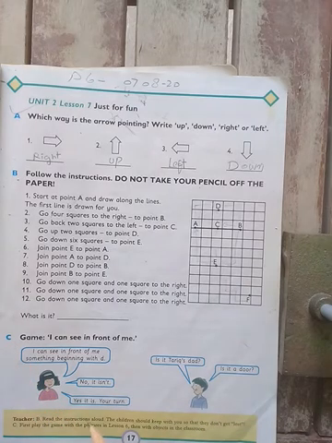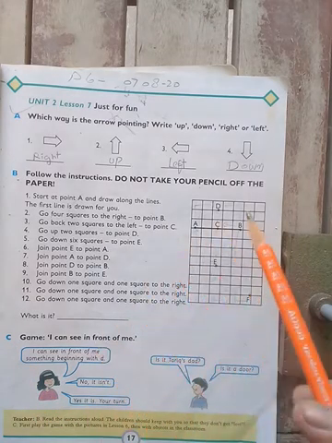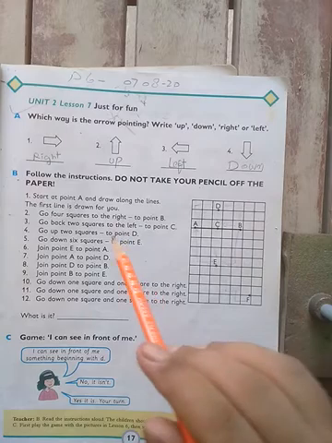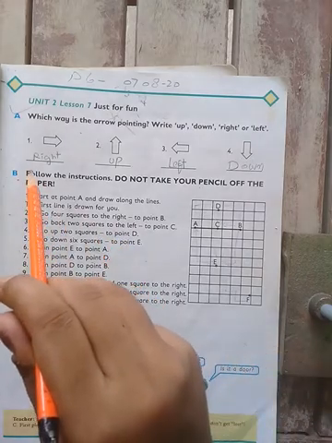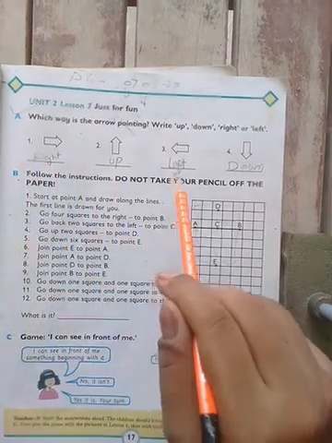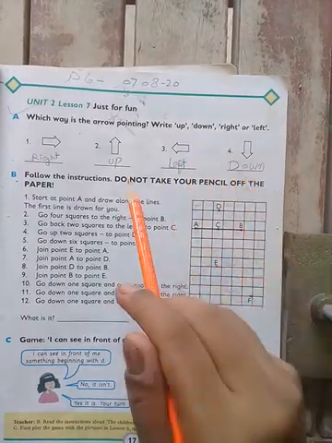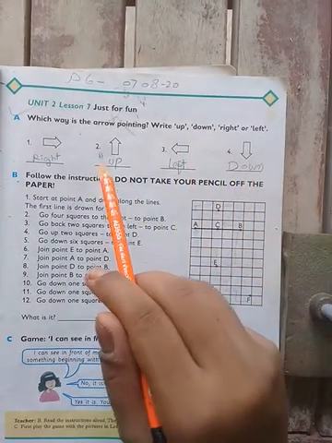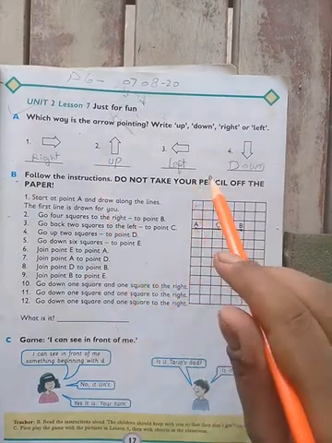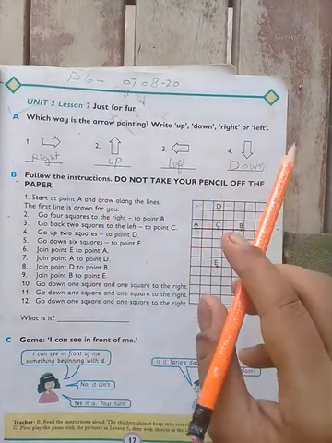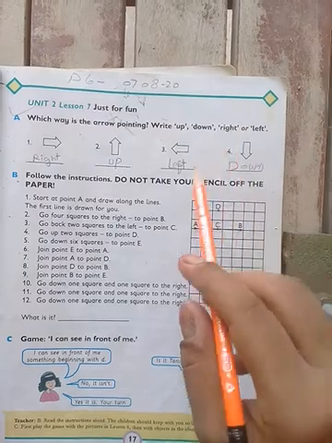Dear students, our body has 2 sides. We have 2 hands. One hand is right and one hand is left. Our feet are down and our hair is up. And also our legs are down and our face is up.